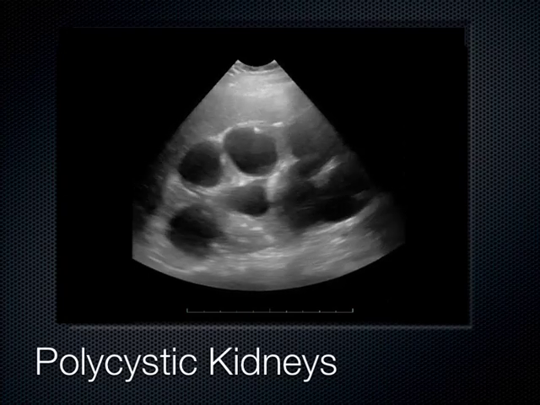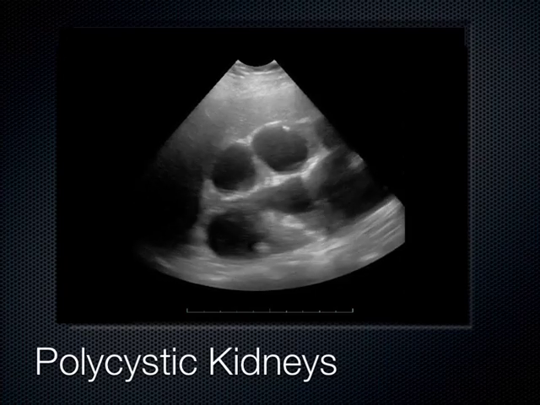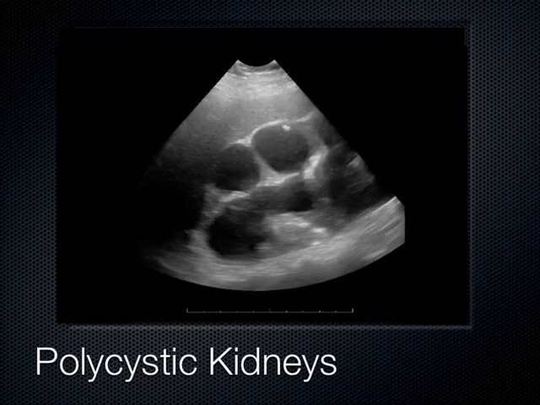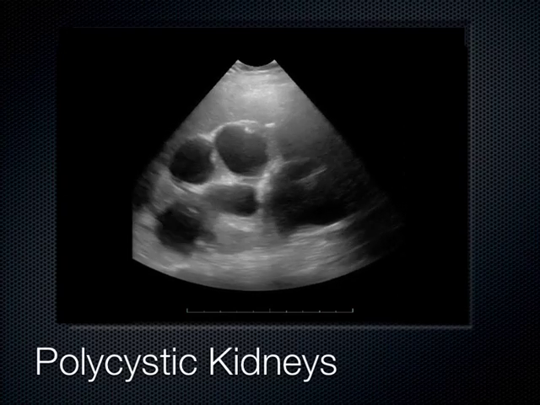And you can see it also affect other organs. Sometimes you can see cysts in the spleen. You see them around the liver. Ovaries look like this when they have polycystic disease.